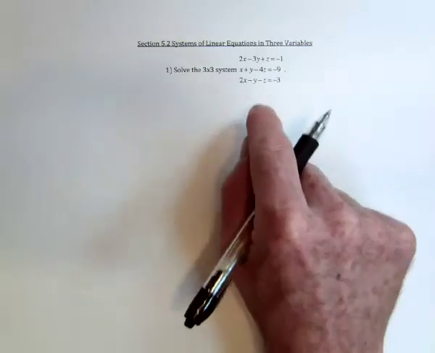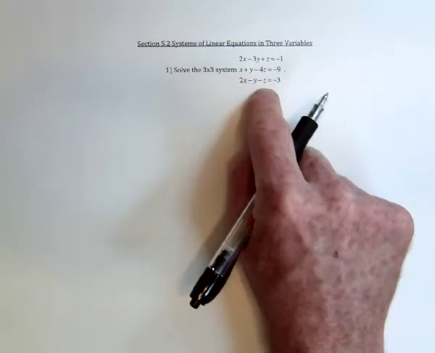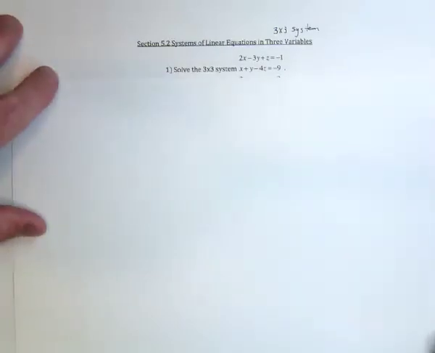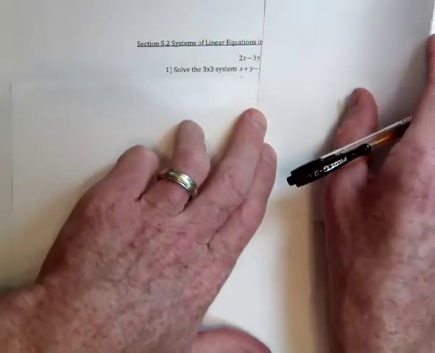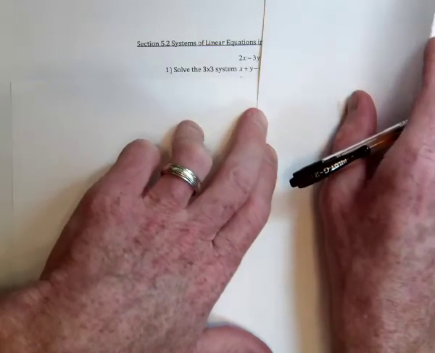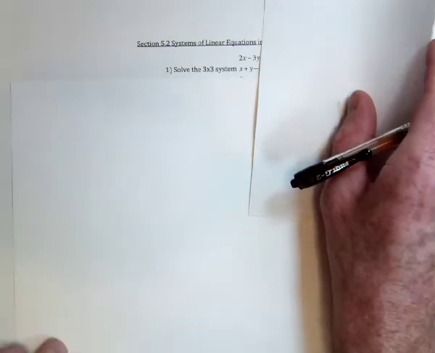With this 3 by 3 system, so we've got 3 variables, x, y, and z, and 3 equations. That's sometimes called a 3 by 3 system. What we can do is use 2 of the equations to begin with, eliminate one of the variables, and then we would have a system that has only 2 equations and 2 variables. And then we can solve that by substitution or elimination method.